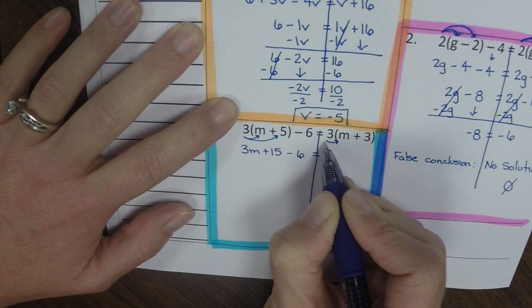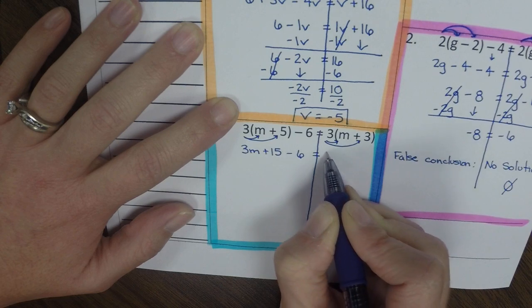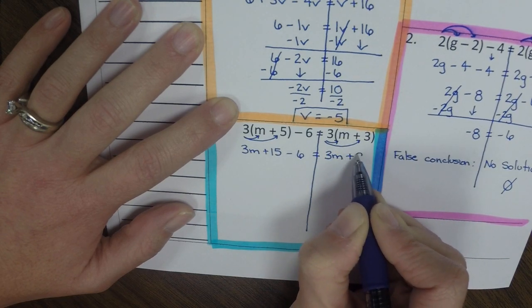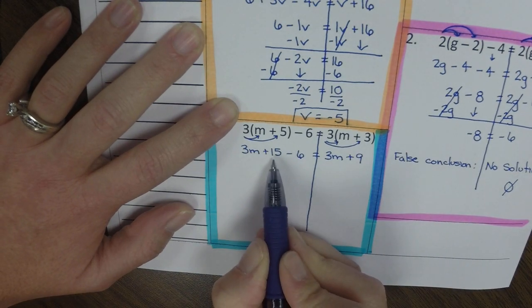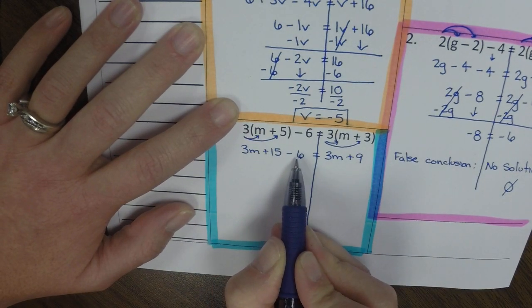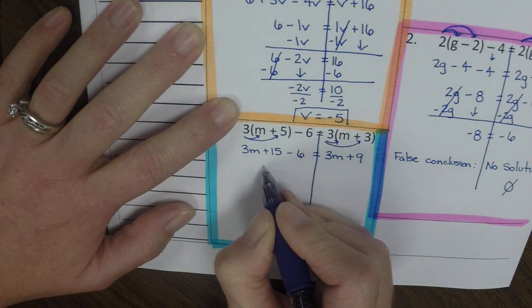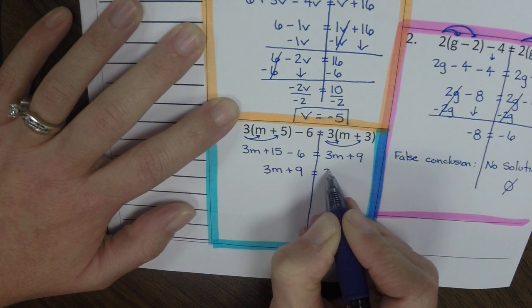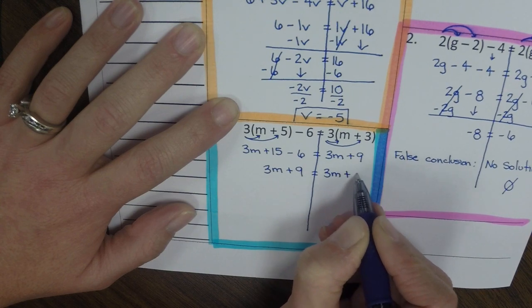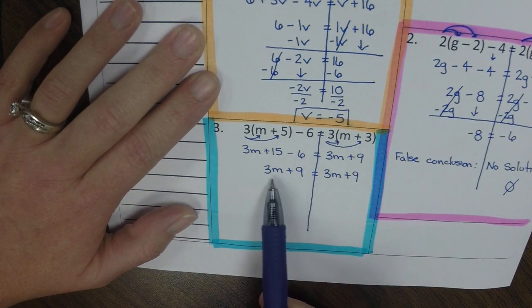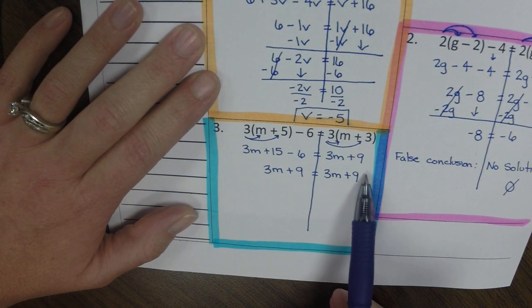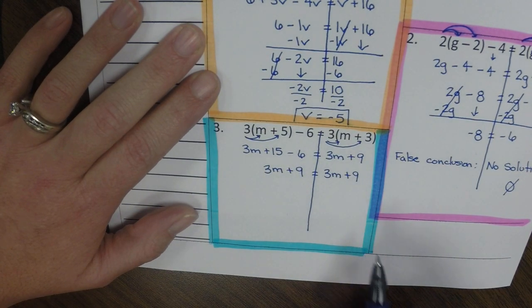Same thing, we would distribute on this side. So 3m, and then 3 times 3 is positive 9. If I combine like terms, 15 minus 6 is 9. So I have 3m plus 9 equals 3m plus 9. Well, at this point, if we compare, we have the exact same thing on the left side as we have on the right side. That basically tells us that it's infinite solutions.